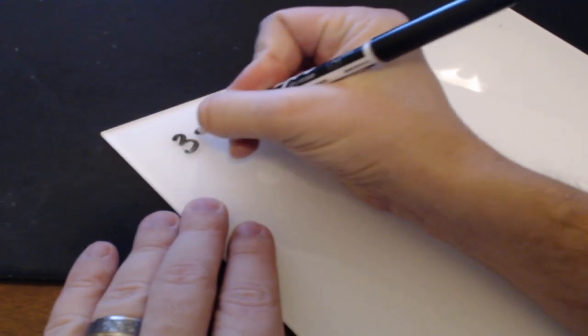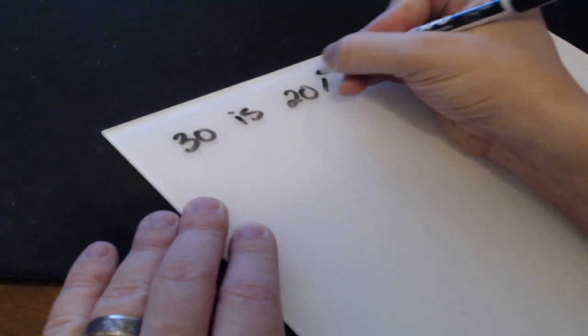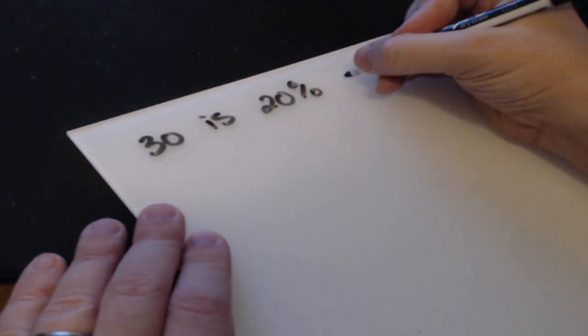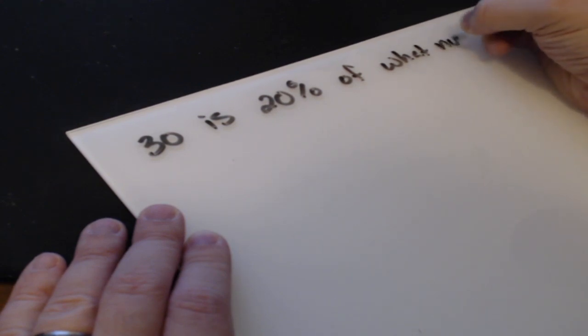So now that we talked about that, let's talk about what percentage problems look like. I actually used to teach these a bunch several years ago. I don't really have to teach them too much anymore. But they'd give us something like, hey, 30 is 20% of what number?